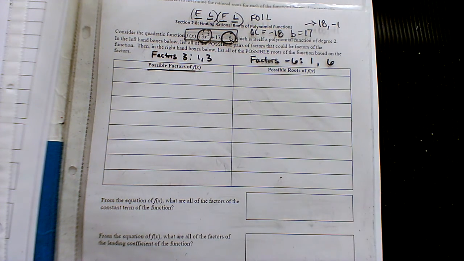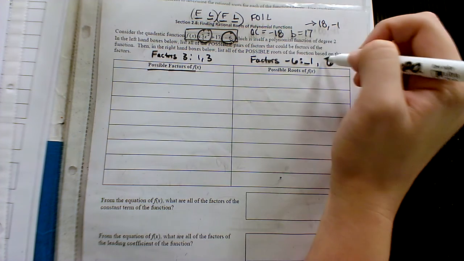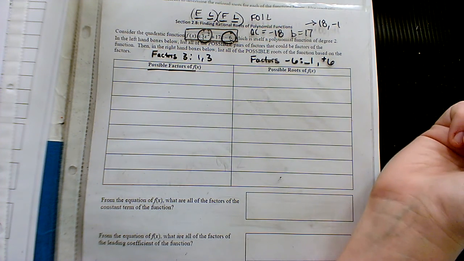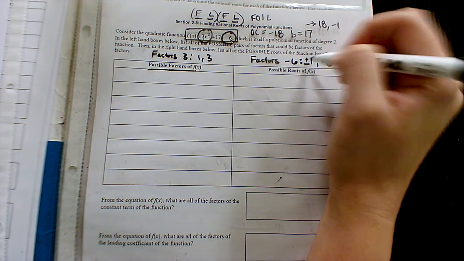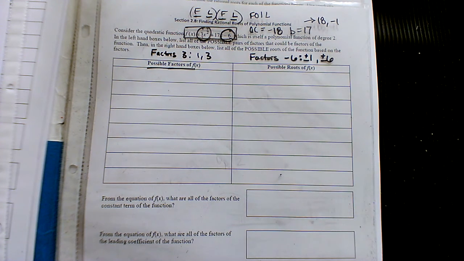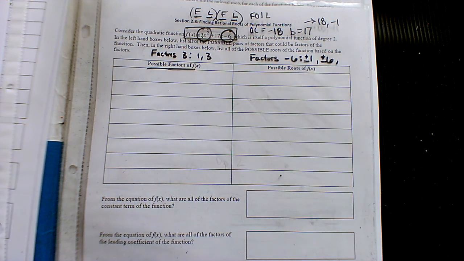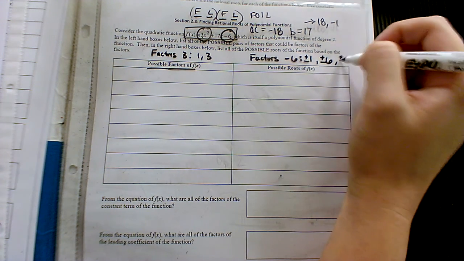Okay, but that would be positive 6. All right, so the 1 could be negative and the 6 could be positive, or the 1 can be positive and the 6 could be negative. So maybe we'll throw in some pluses or minuses. Is there another combination? Yeah. Plus or minus 2.